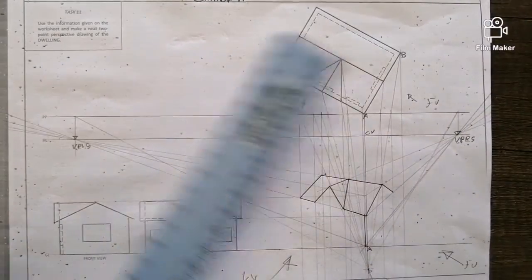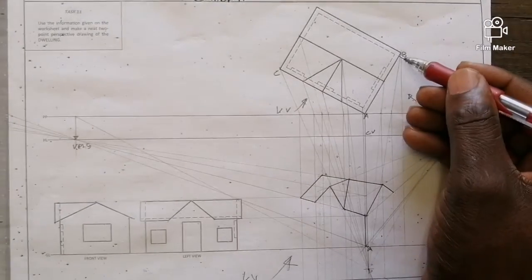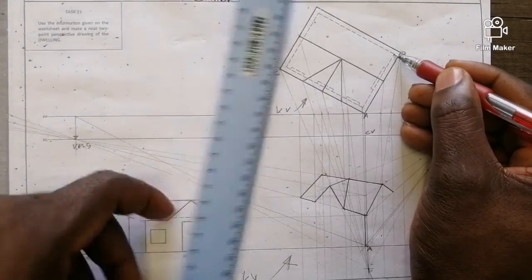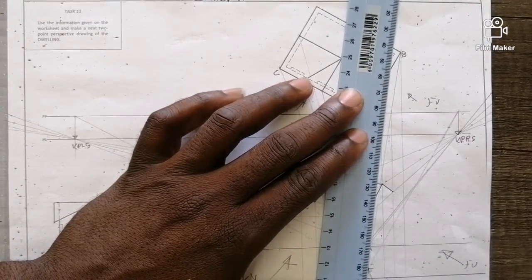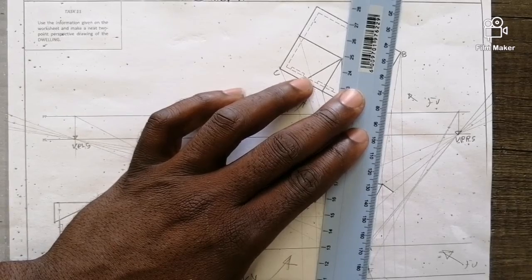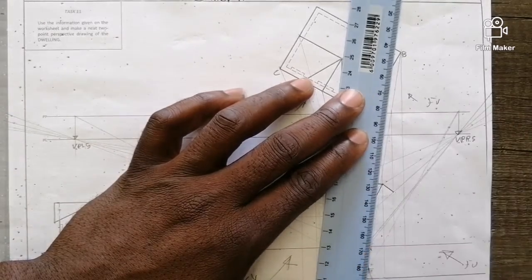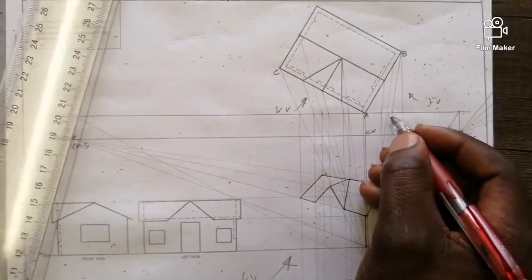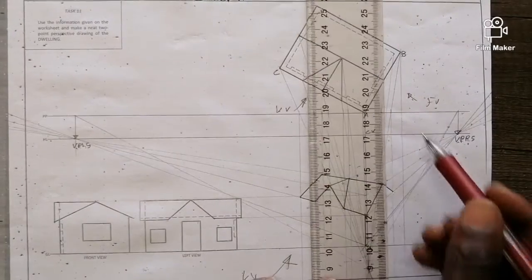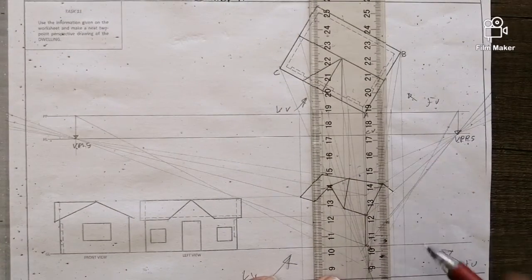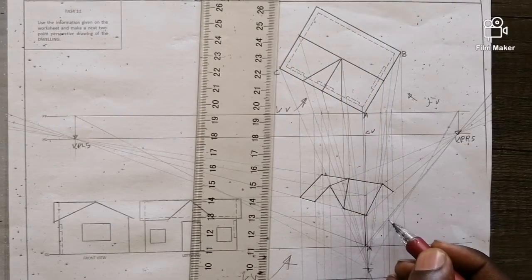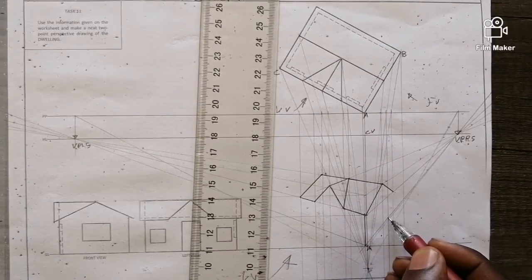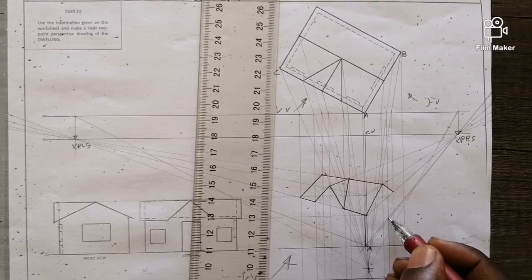There you go. So you come back and take that one, direct it to the stationary point. There you go. Then from there, go vertically down. So which one is this one, but not this one, that one. You understand?